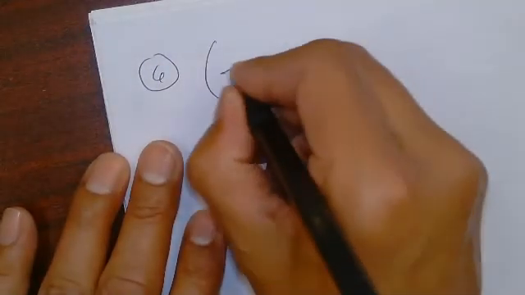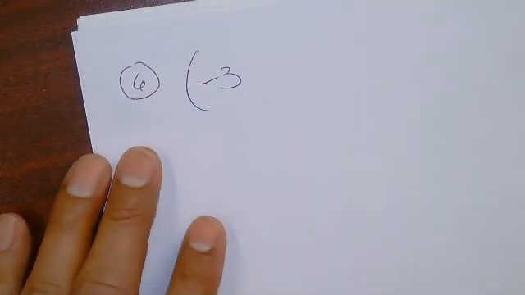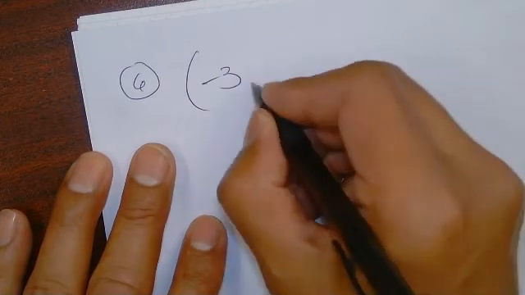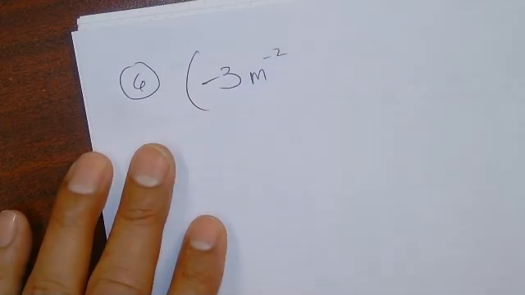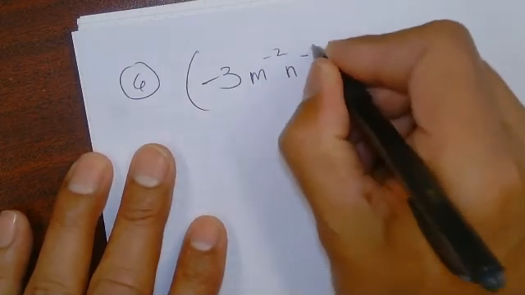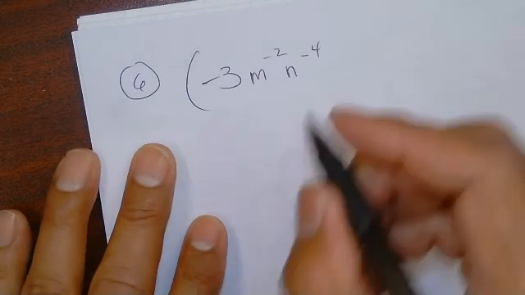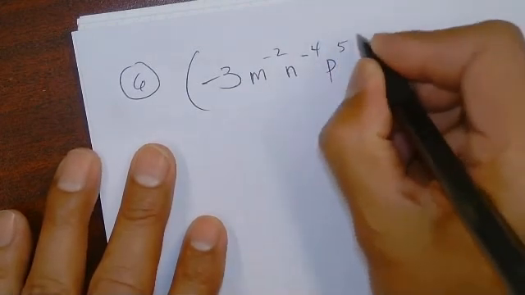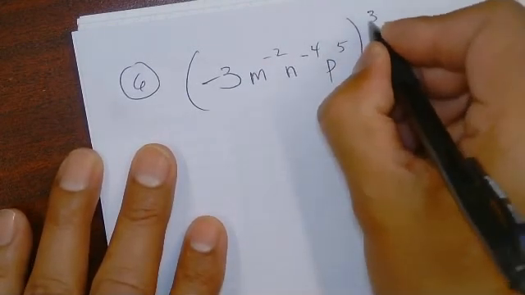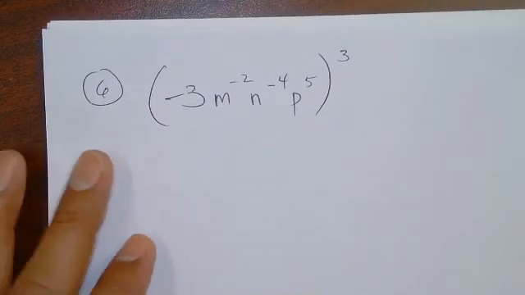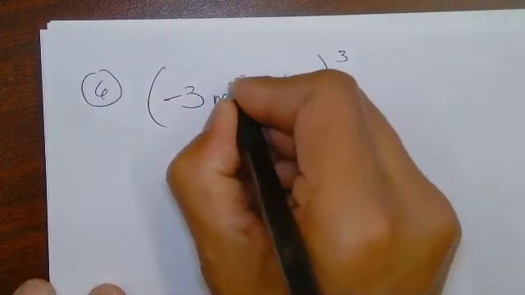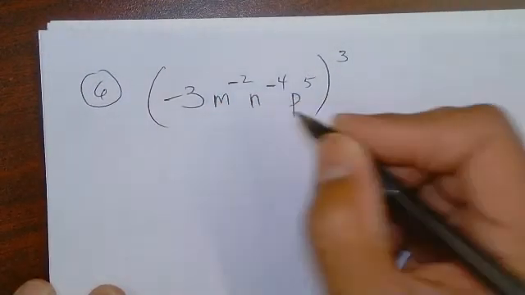Okay, this one's 6. Okay, last one. Negative 3, m to the negative 2, and negative 4, p5, all to the power of positive 3.